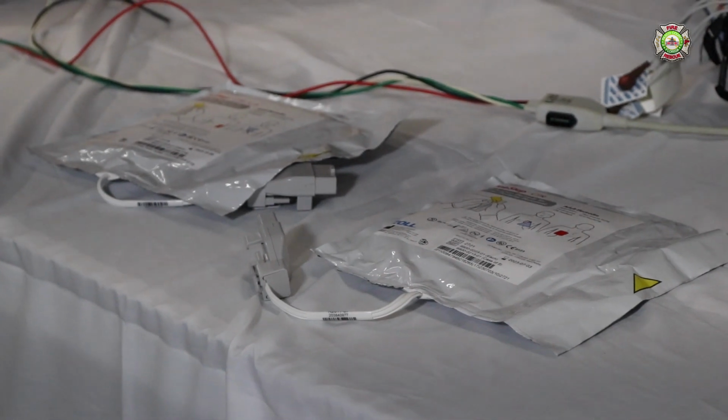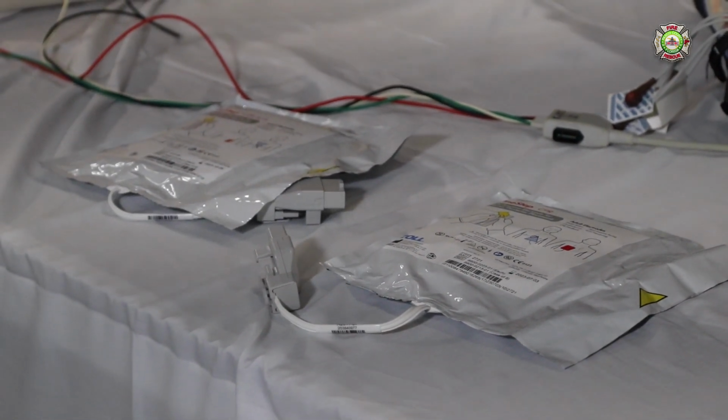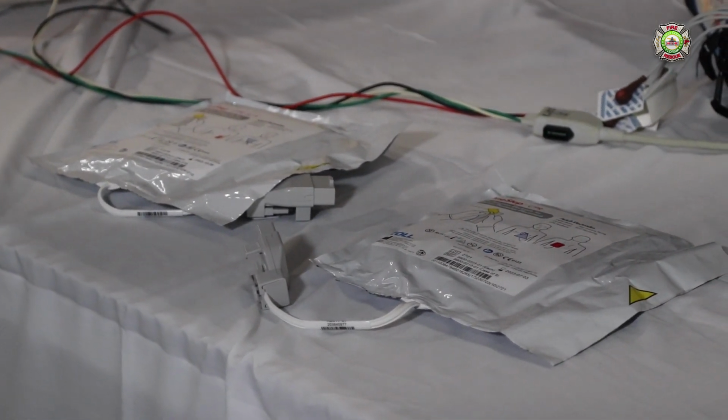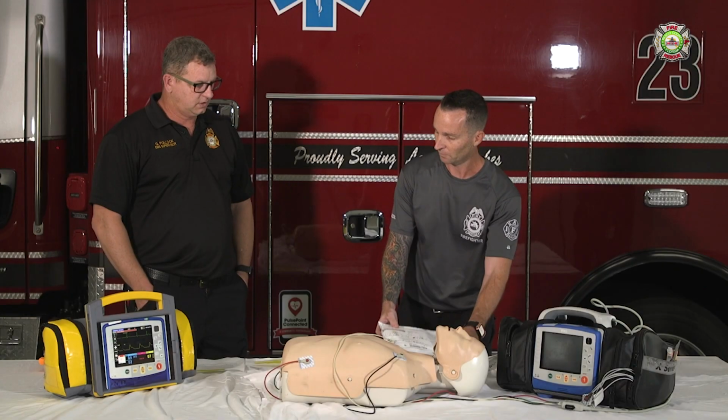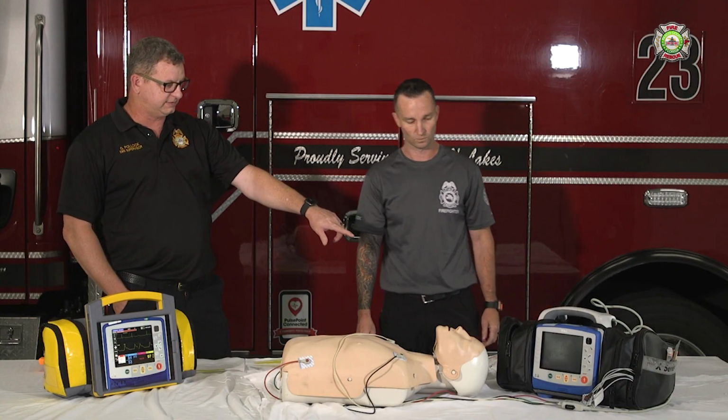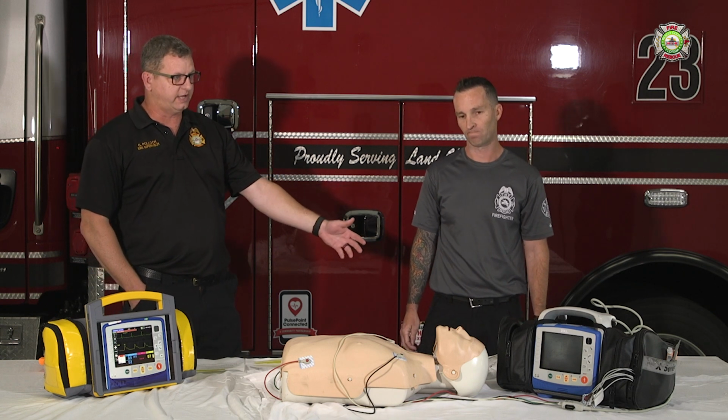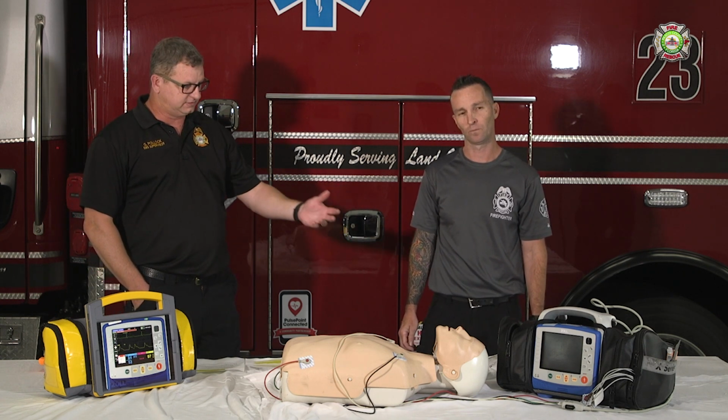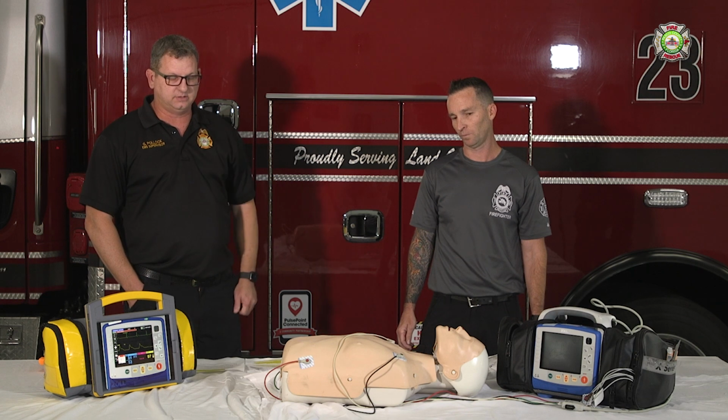One thing we do want to hit on is that both sets will be in the field at the same time, so be careful when choosing your pads. Ideally, we'll be going away from those, like you said, but it'll be through attrition, so you may be on a truck that has anterior posterior. So like you said, be very careful when you're setting them up to look at the packaging to determine what kind you have.